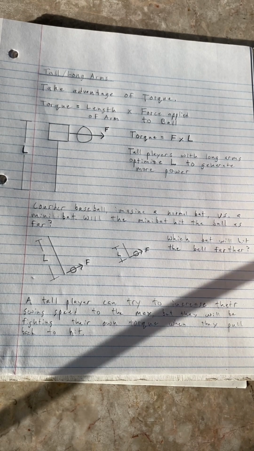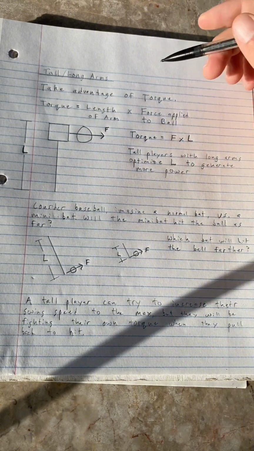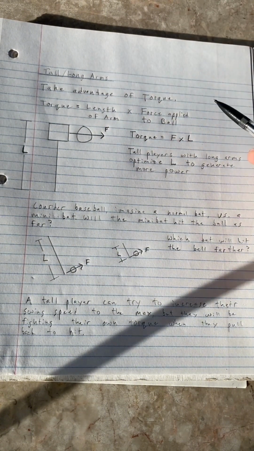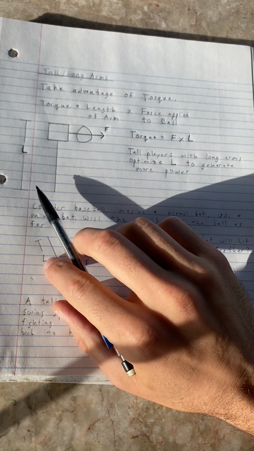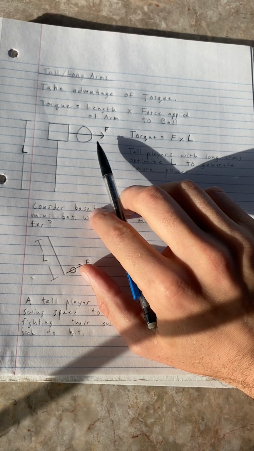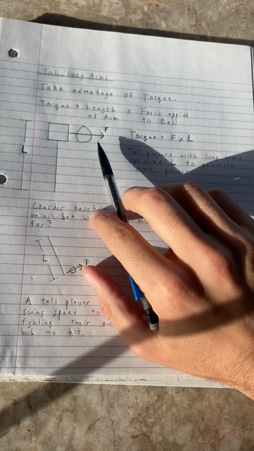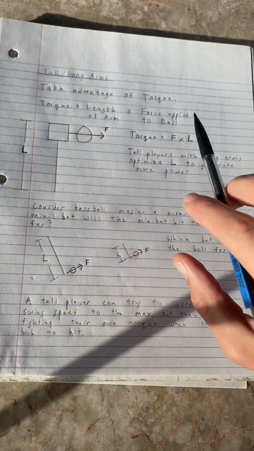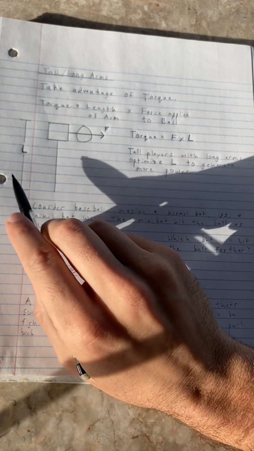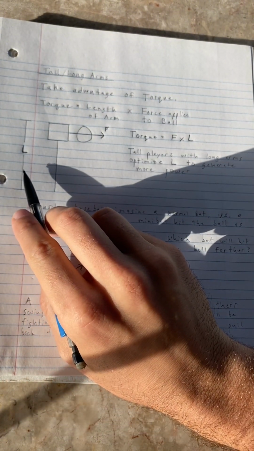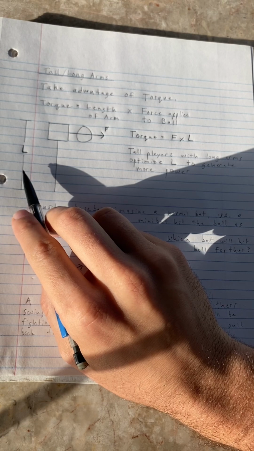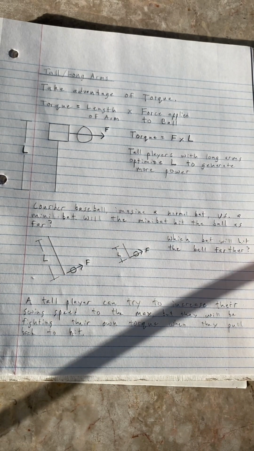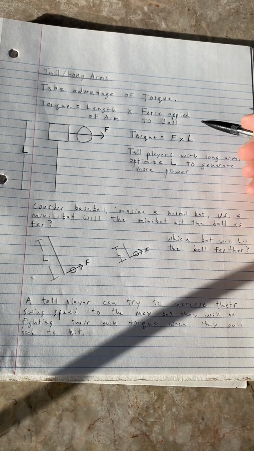So here are some notes on tall and longer armed hitters. We take advantage of torque. The torque is the length of your arm multiplied by the force, and that's basically going to generate power on the ball, to put it simply. The more L you have, the length of your arm, the more torque you can generate. So if you're a tall player with long arms, this is what you're optimizing.